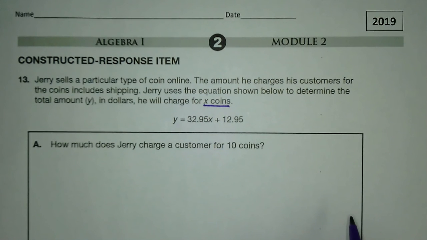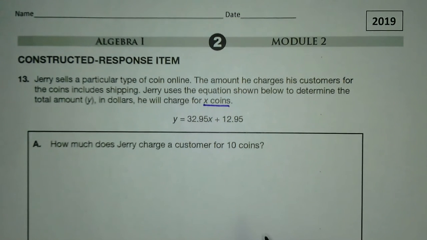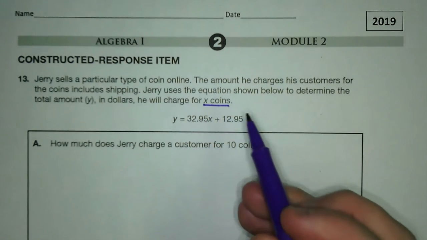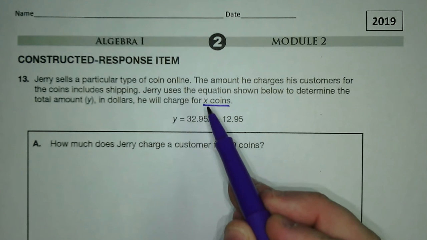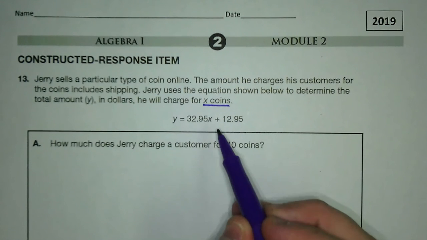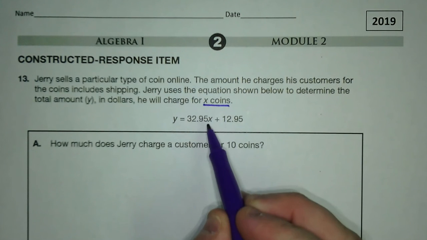That's always very, very, very important to take note of what the variables are representing. And in these keystone questions, they'll usually tell you. You know what I mean? If they wanted you to use C instead of x for the number of coins, they would have told you that, and then obviously they would have used it.